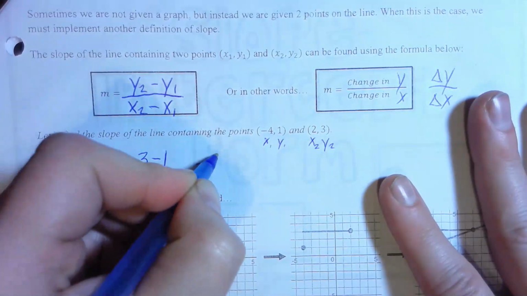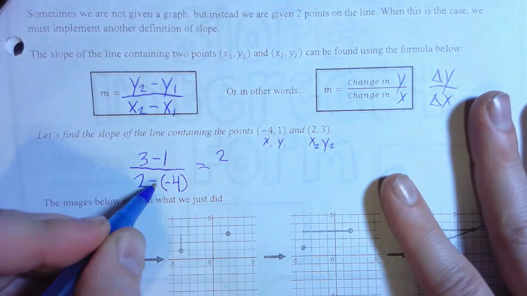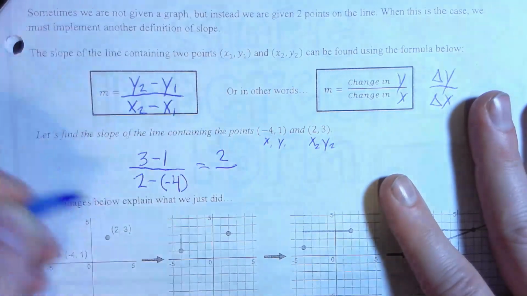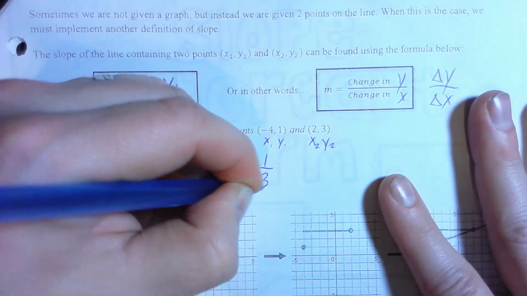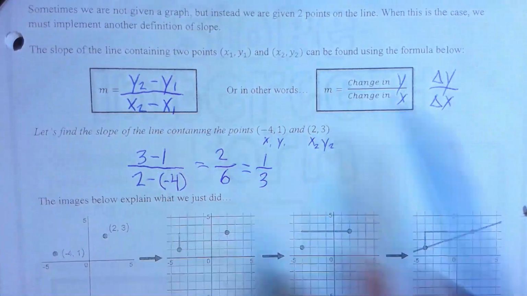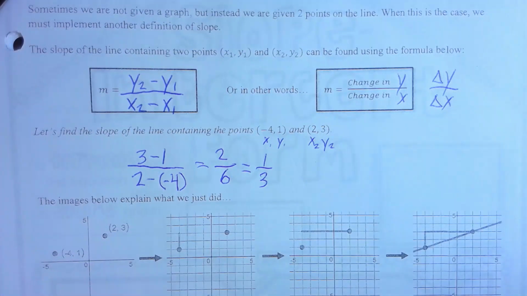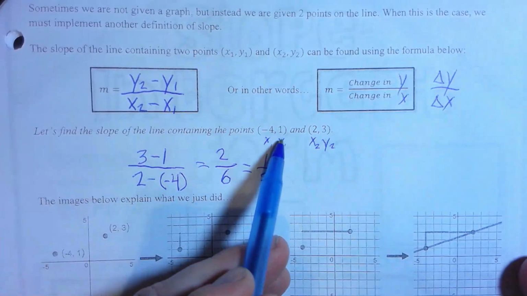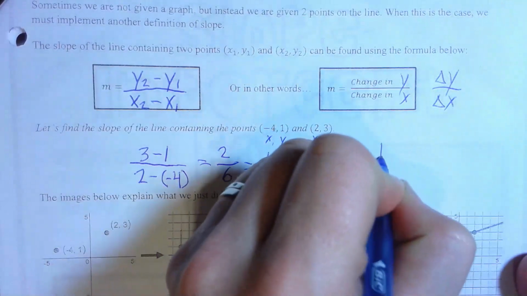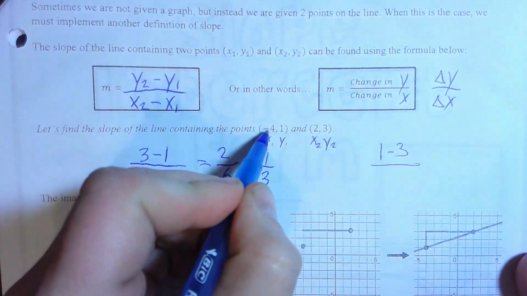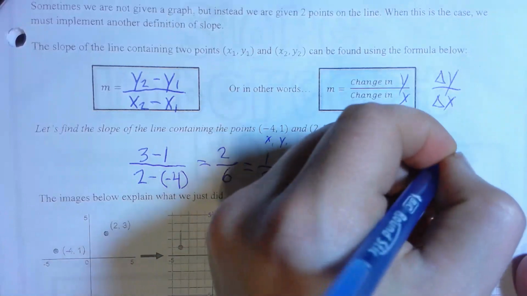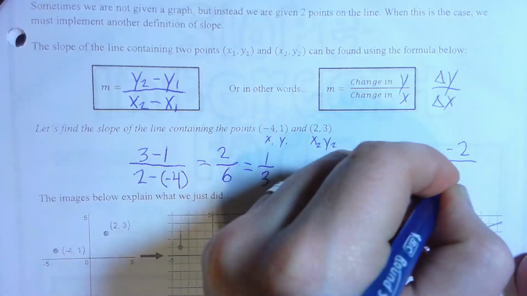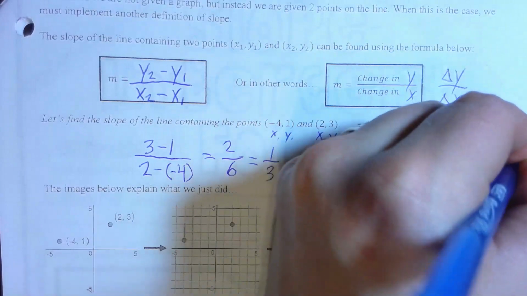3 minus 1 is 2. 2 minus a -4 is, like 2 plus 4 is 6, which reduces down to 1/3. Now you're probably saying, Mr. Gibbs, could I have done it in the other order? Does it matter what point I pick? And I'm going to say, no, it doesn't. See, I could have called this y2 and this y1. That way I would have had 1 minus 3 divided by -4 minus 2. This would be 1 minus 3 is -2 divided by -6, which reduces down to 1/3.